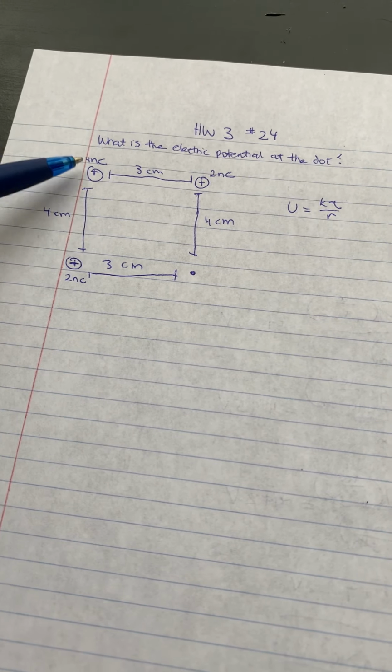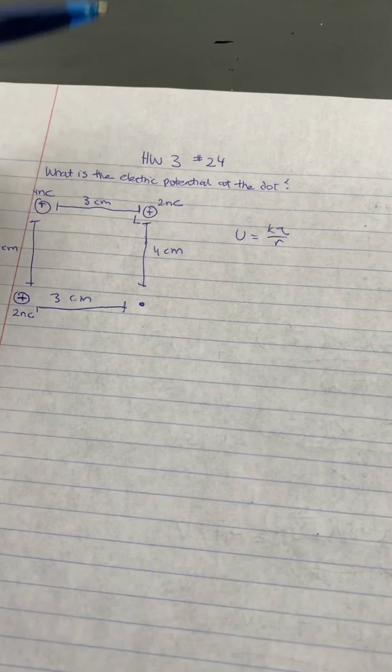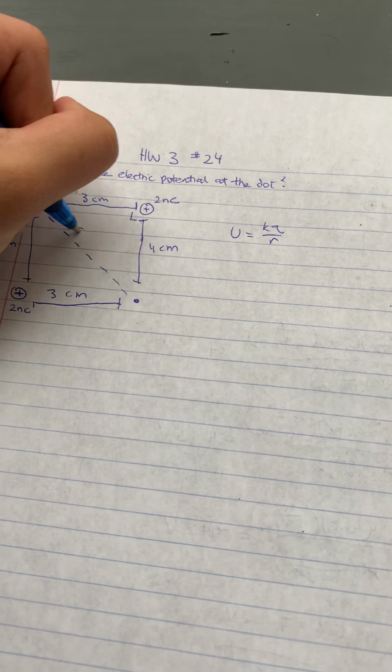But we also need to know the distance from this point to the dot here. And the way we do that is we use a right triangle here. So we know that the Pythagorean theorem states that 3 squared plus 4 squared will give you this side squared. Or if you want to use that shortcut, you know that a side with 3, 4 will give you a distance of 5 centimeters this way.